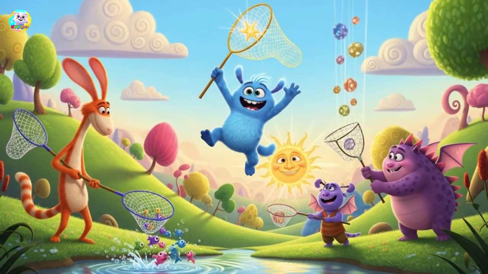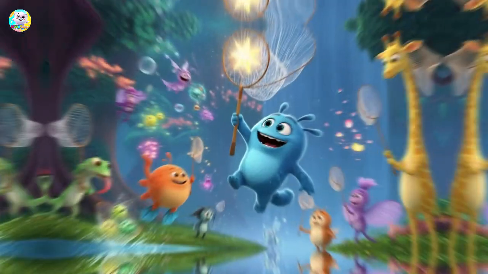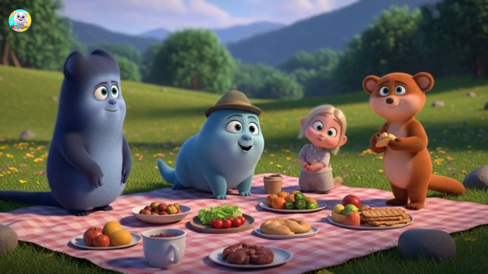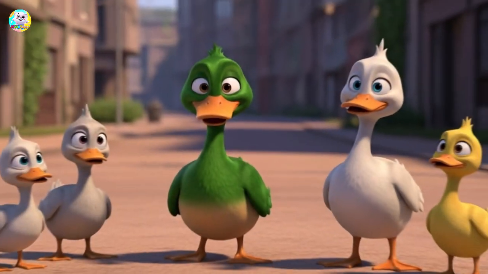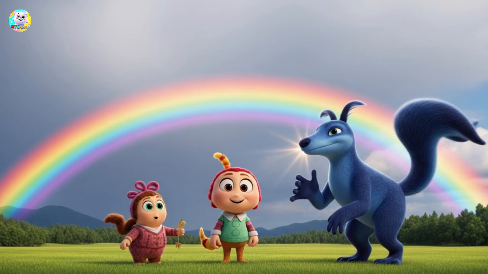M is for melon, juicy and sweet. N is for nets, catching things neat. O is for ocean, waves rise and fall. P is for picnic, food for all. Q is for quack, ducks having fun. R is for rainbow, shining in the sun.